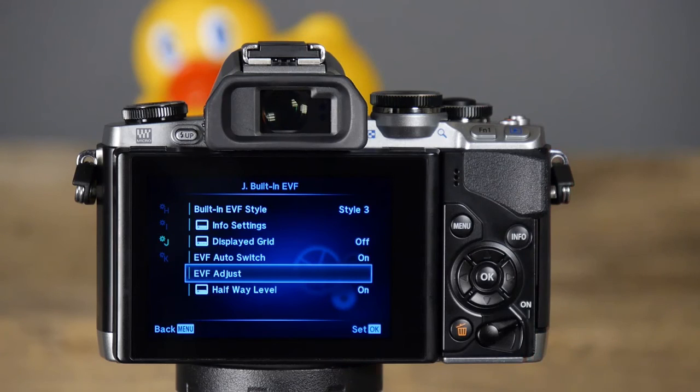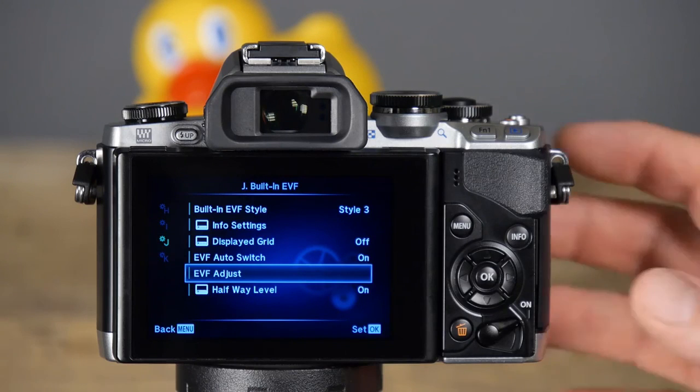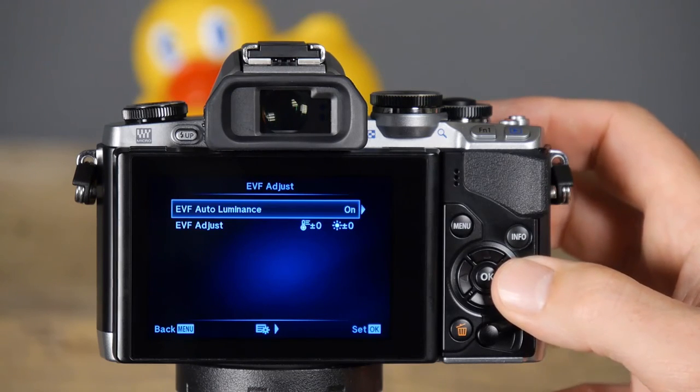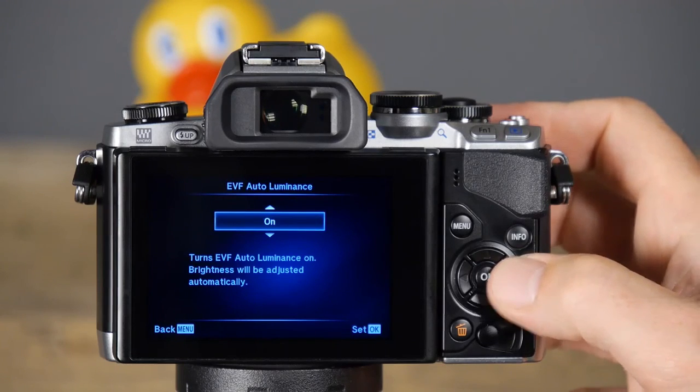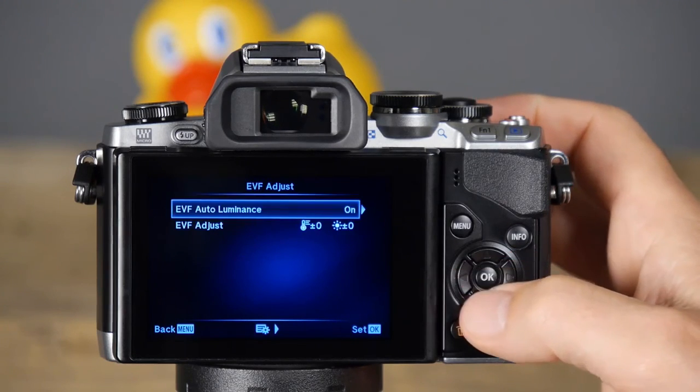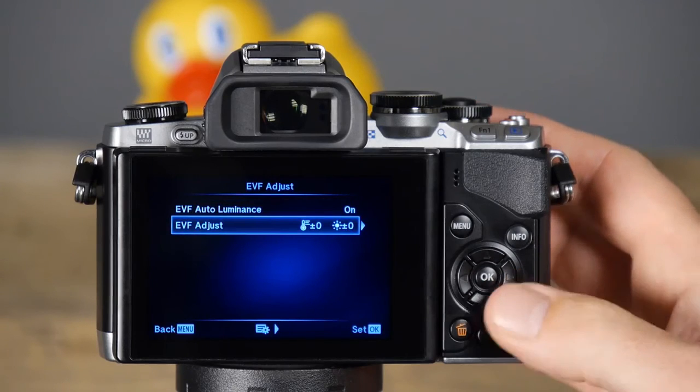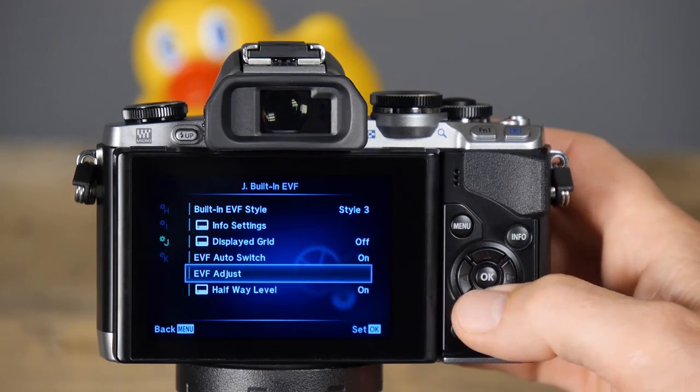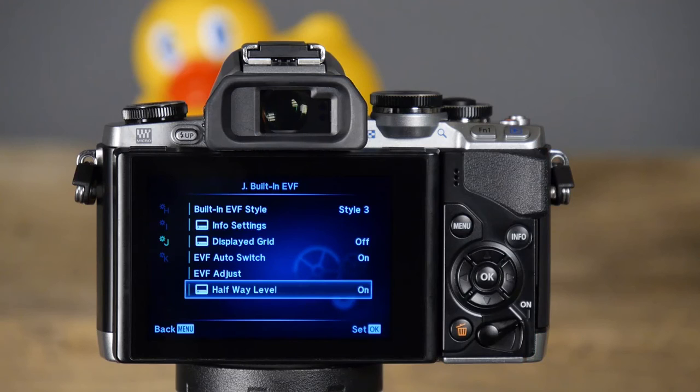Next, there is EVF Adjust, which will allow you to adjust the brightness and color for the electronic viewfinder. When EVF Auto Luminance is set to on, the brightness of the viewfinder will be automatically adjusted. You can also adjust the color for the viewfinder. The final built-in EVF custom menu item is Halfway Level, which will allow you to choose whether or not you'd like to have a digital level gauge displayed in the viewfinder.